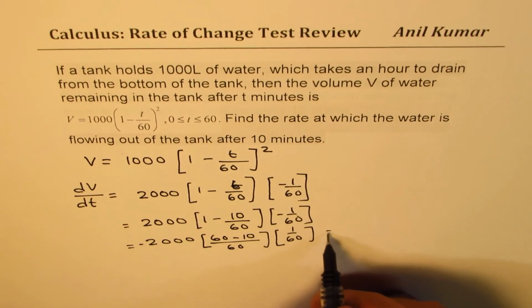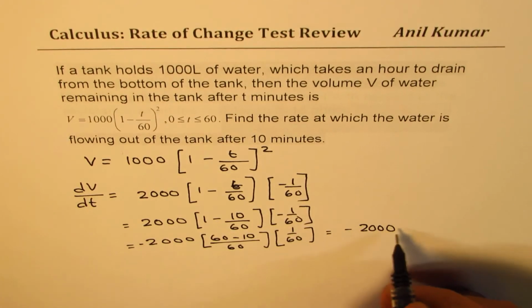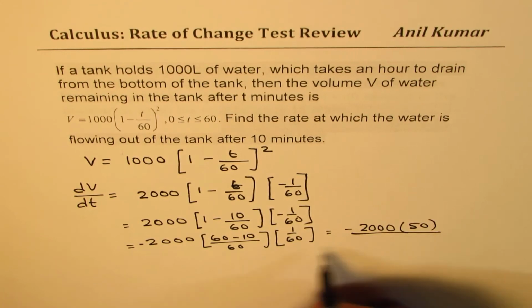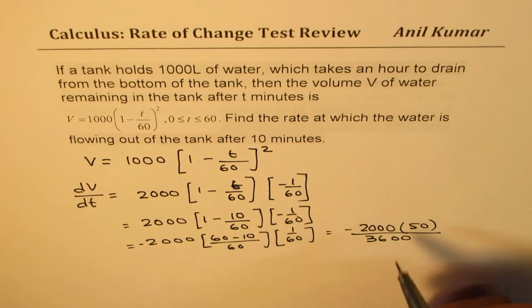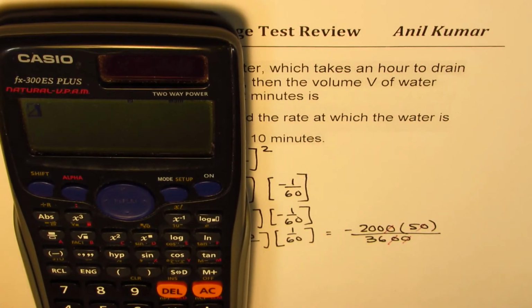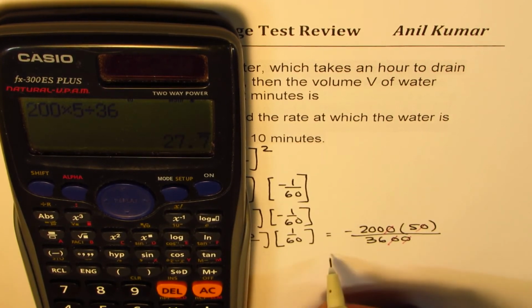So that gives us negative 2000 times 60 minus 10, which is 50, over 3600. We can now use the calculator to find the answer, which is approximately negative 200 times 5 divided by 36, which in decimals is 27.7.